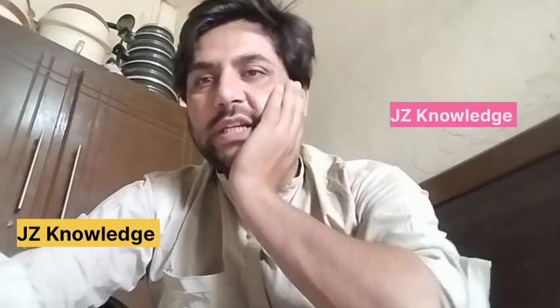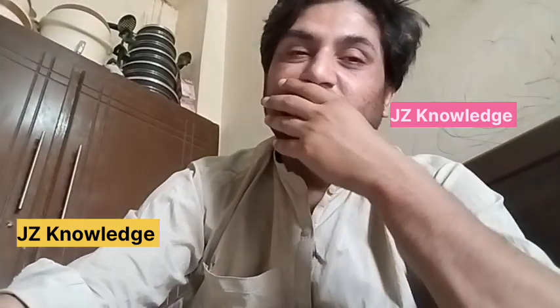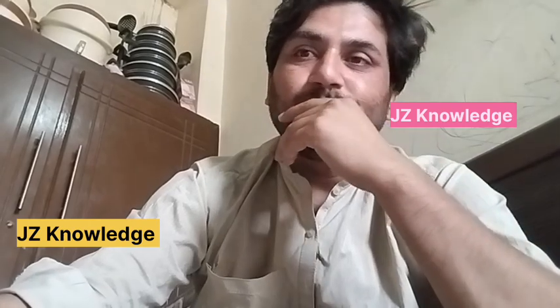The third classification is on the basis of chiral carbon, D and L. And the fourth classification is on the basis of rotation of plane polarized light, like D and L, dextro and levo. On the basis of carbonyl group, they are classified into two groups.